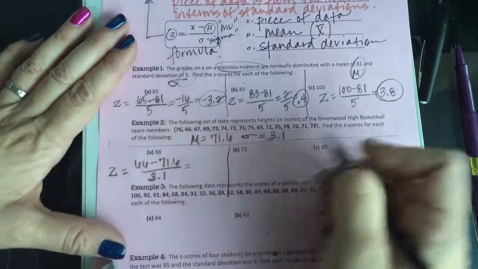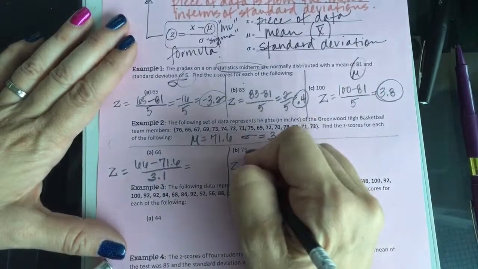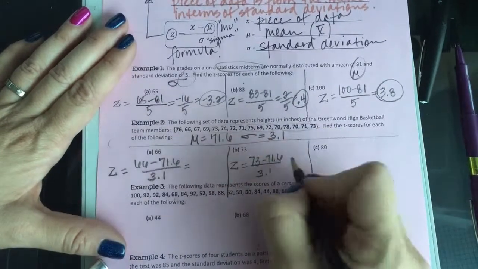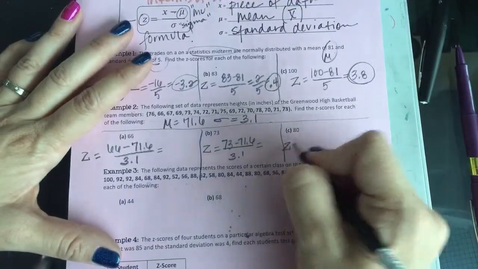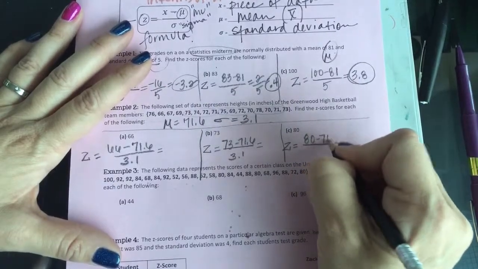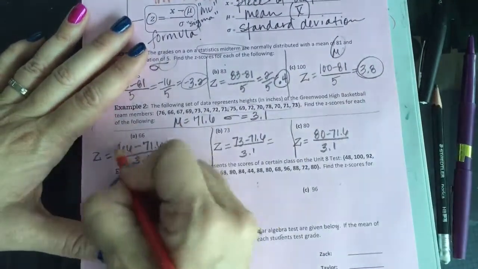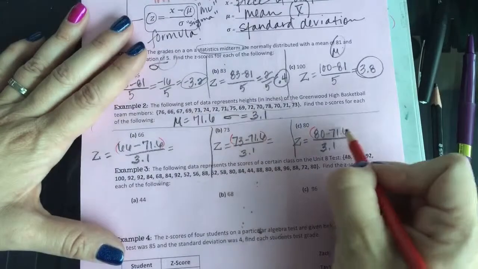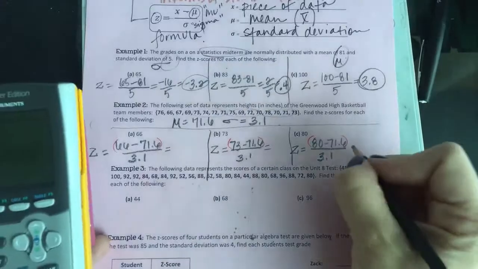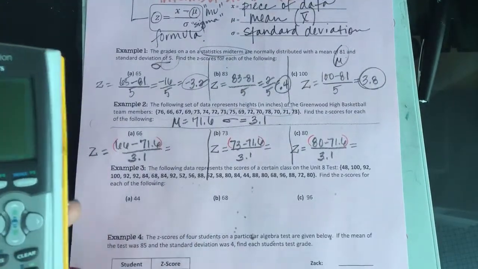I'm going to come back in a second and do these calculations. I'm going to set them all up. Z is equal to, I put my fraction bar, 73 minus 71.6 divided by 3.1. Z is going to be equal to, fraction bar, 80 minus 71.6 divided by 3.1. Now when I go into my calculator, as long as I wrap parentheses around these, I shouldn't have any problem finding out that z-score, how far each piece of data is from the mean in terms of standard deviations. And there is no shortcut around this.